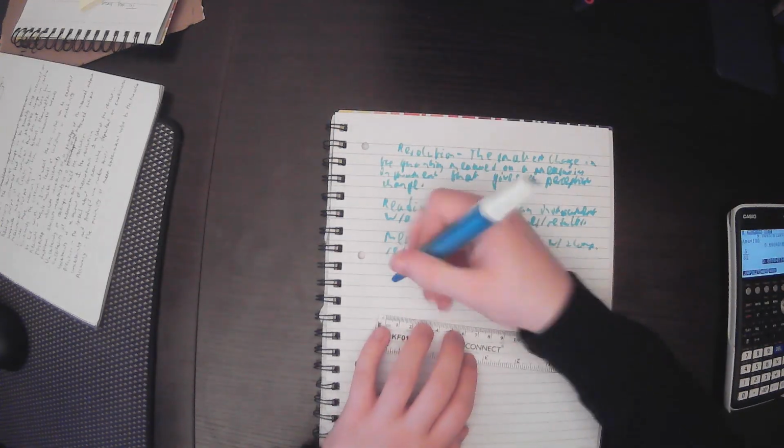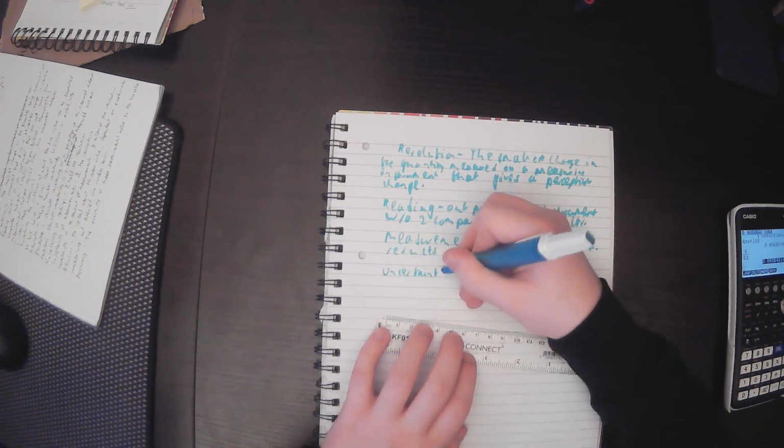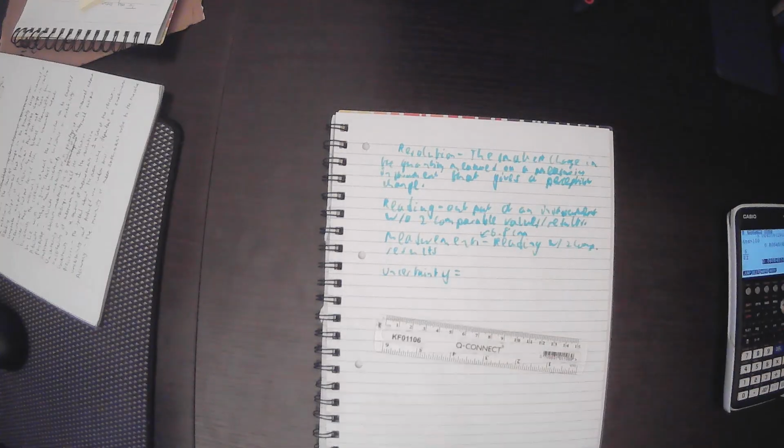Now, uncertainties arise from the fact that equipment is not perfect. There is slight uncertainty in the suitability of equipment, and these come from our resolutions.